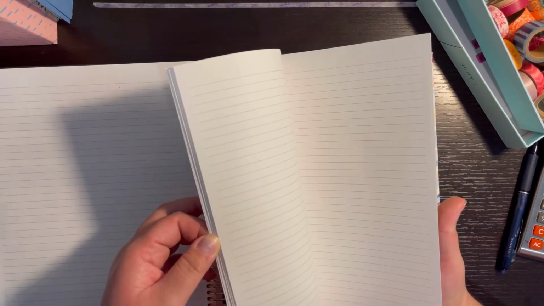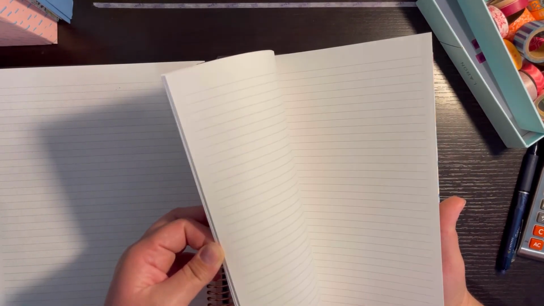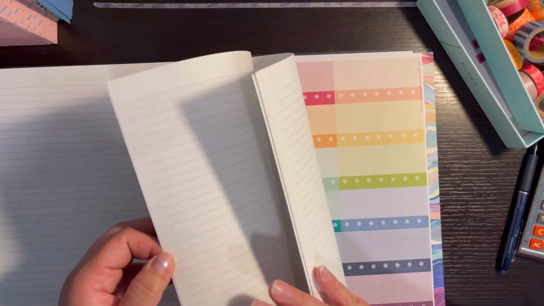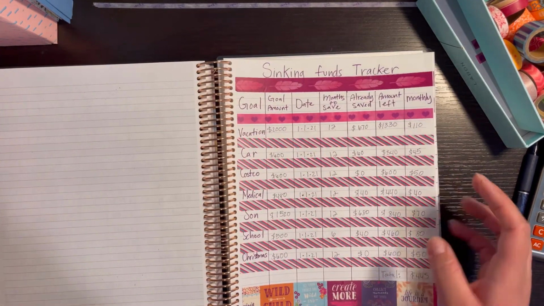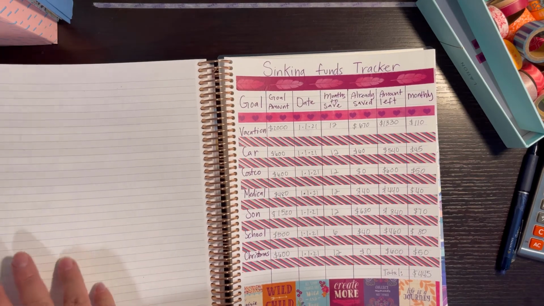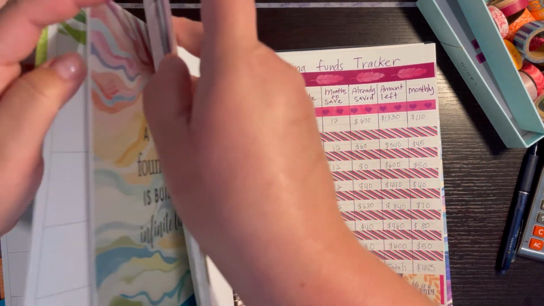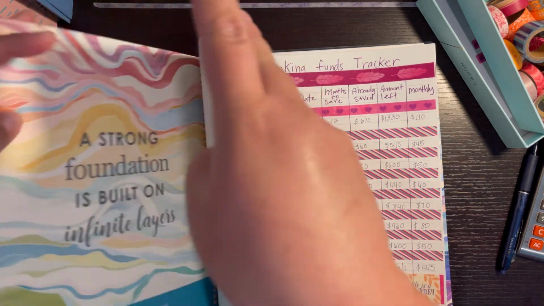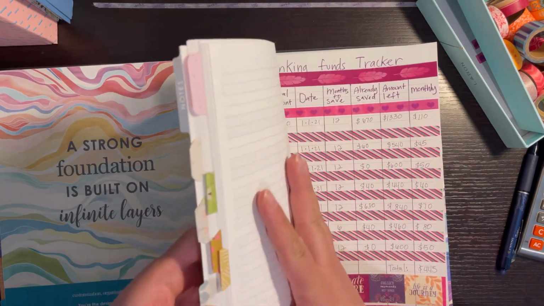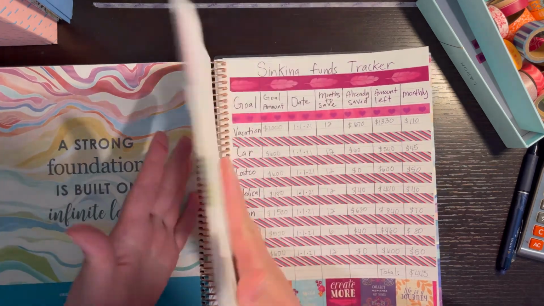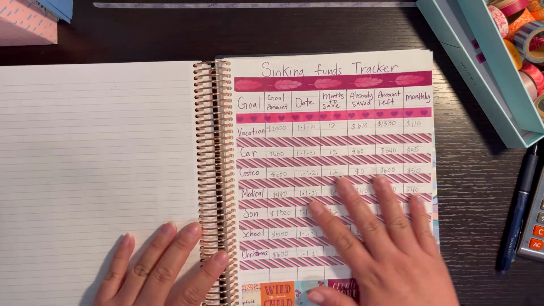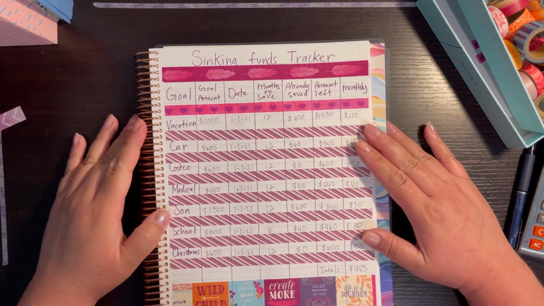I have maybe 3, 5, 6, 7 pages left from the 80 that I got, because if you guys have been seeing my videos, you know that I used most of them. So you know I used all of these for different types of things. So this is what my sinking funds goals are for 2021.